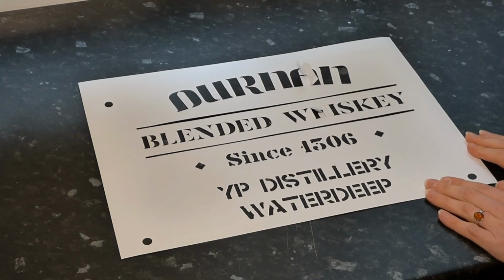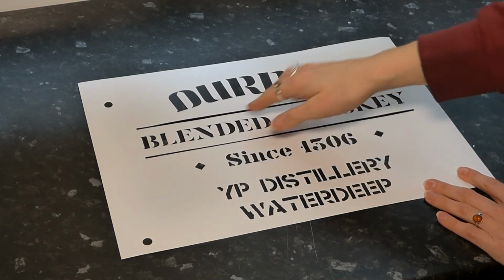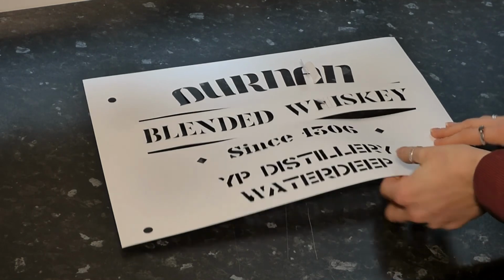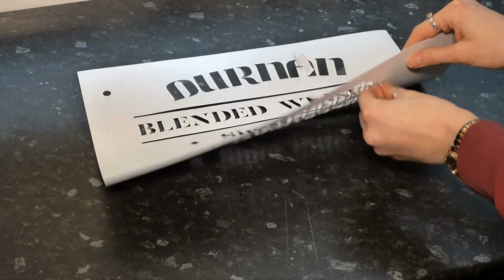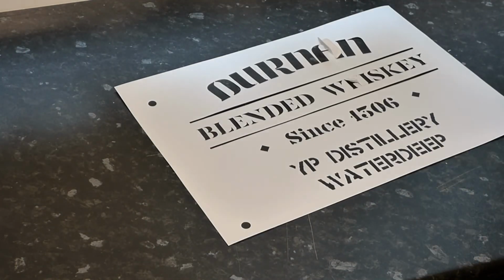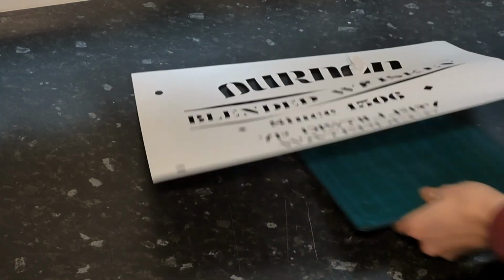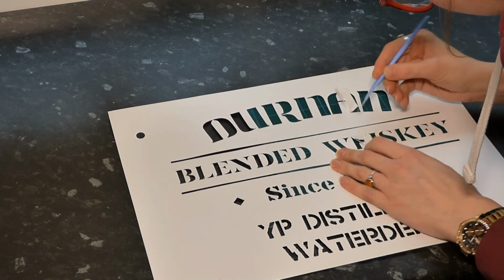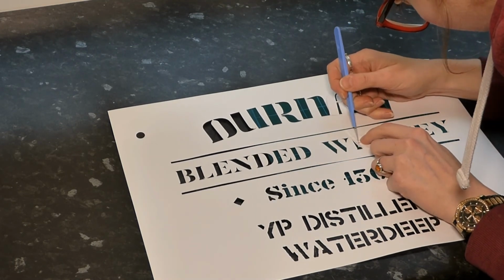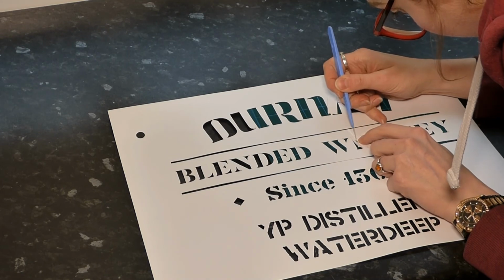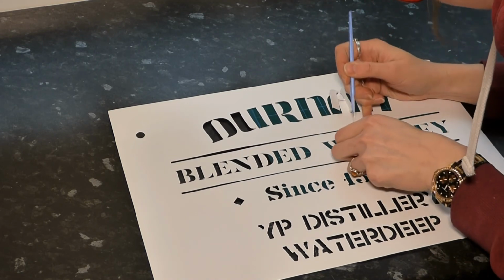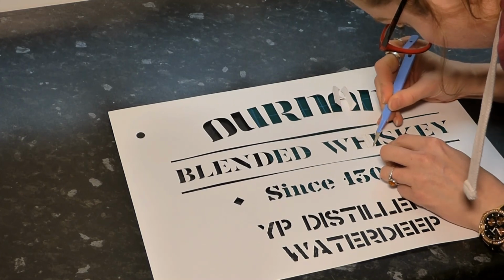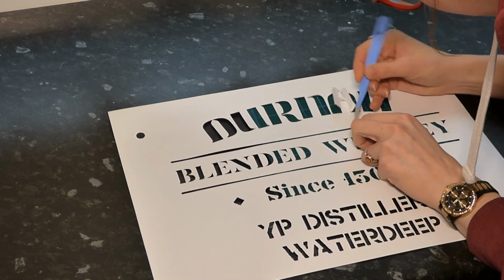So you can see it's been really effective. It's taken me a lot less time than if I had to cut it all out by hand. Now there are one or two little areas that I just need to touch up. So with a cutting mat and a scalpel, or obviously a craft knife, I'm just going to cut free any areas that just need it. Just taking my time. I can also use a scalpel to actually lift parts up, like so.